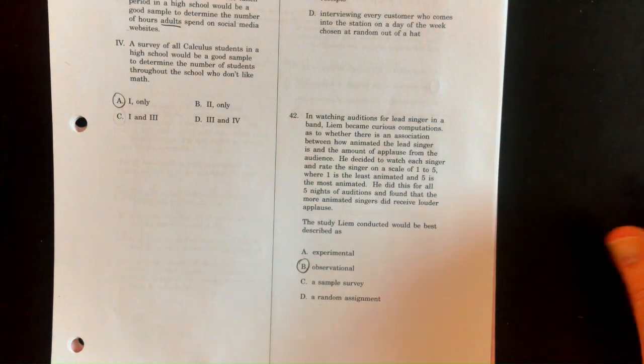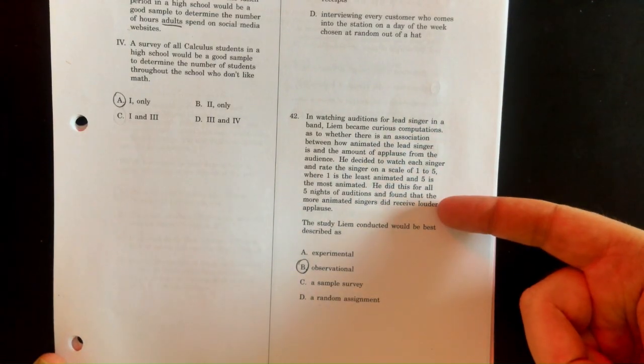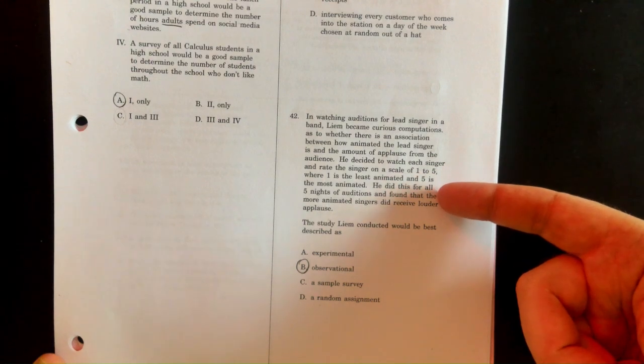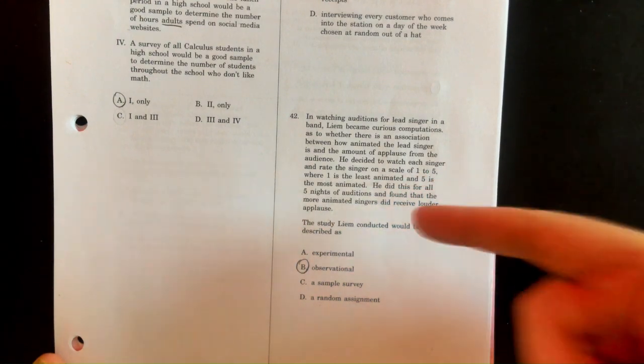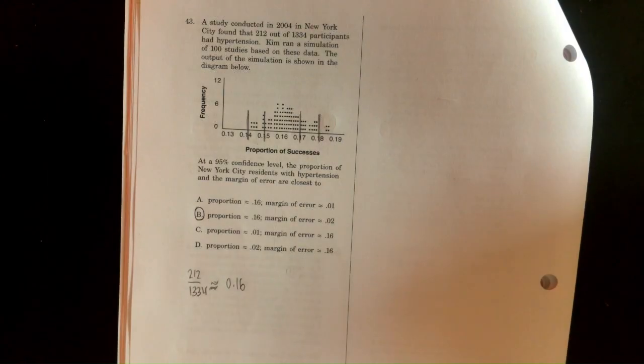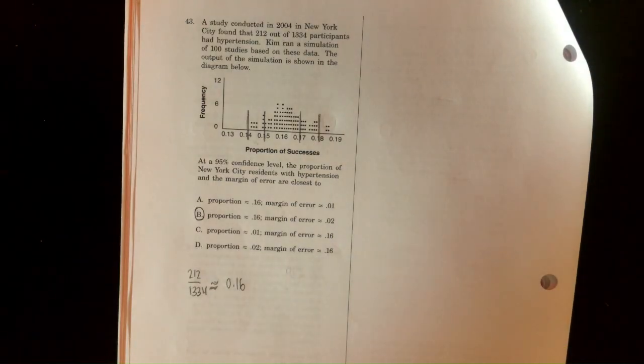At number 42, we have another observational sample here. They're watching a crowd go to a concert, and they're trying to see how animated they are at the concert. They just watched something that's already happened. So 42 is B.